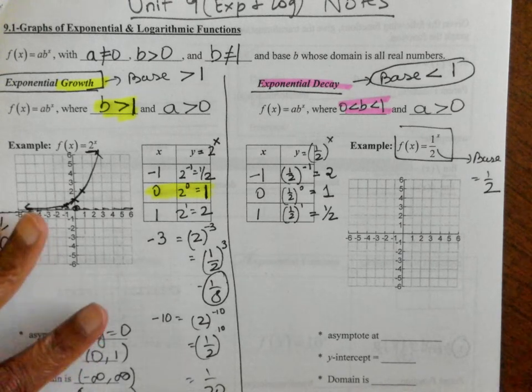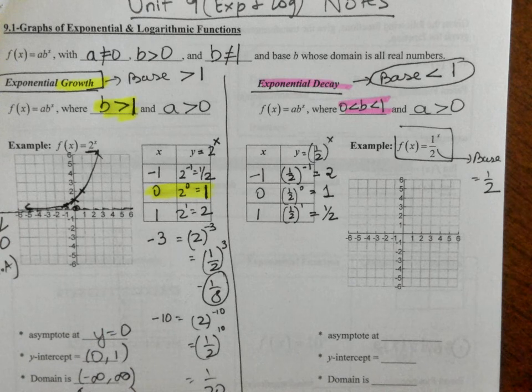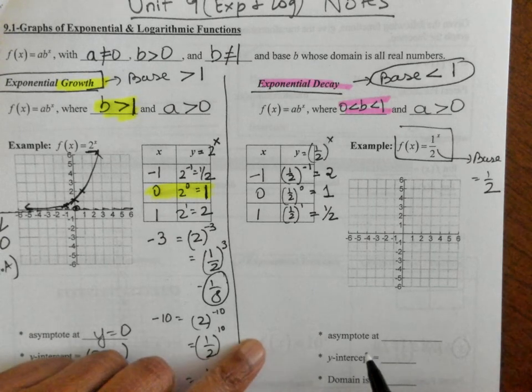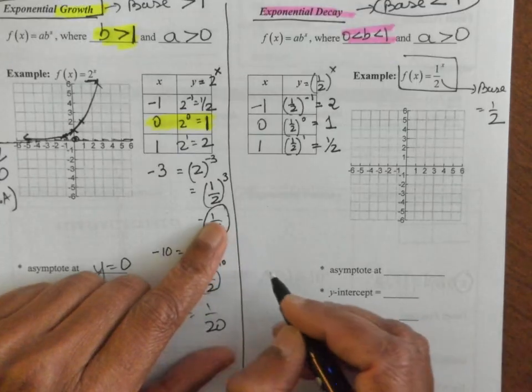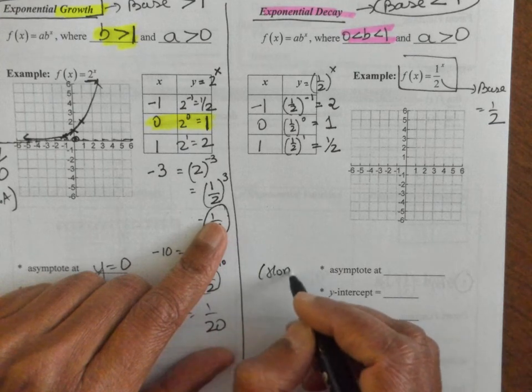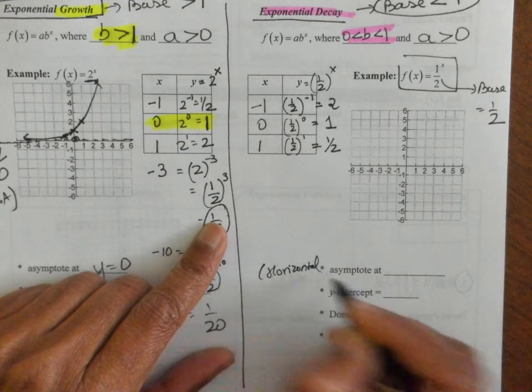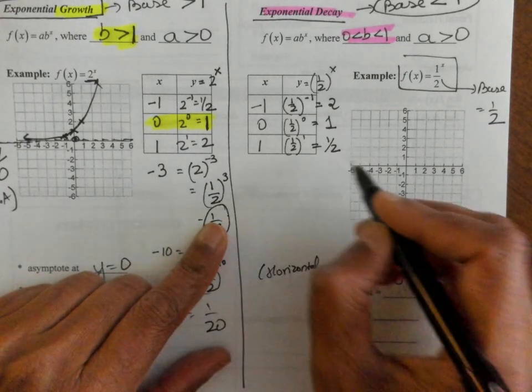So it has a default asymptote. The asymptote is always horizontal at y equals 0.